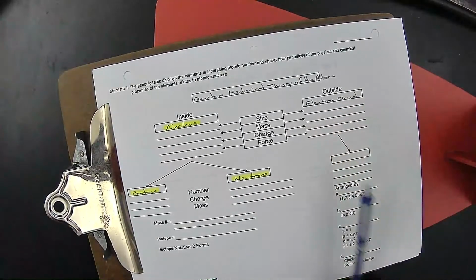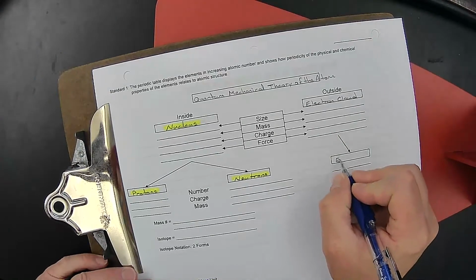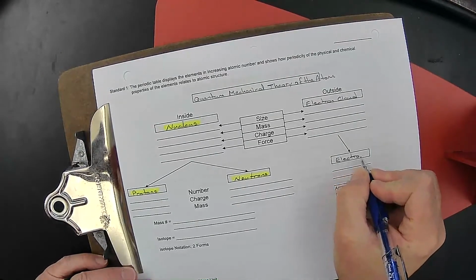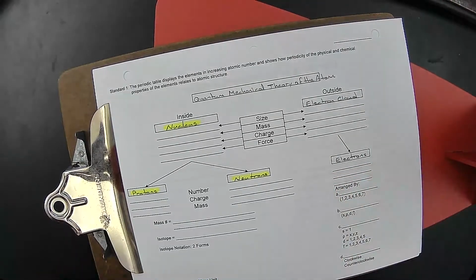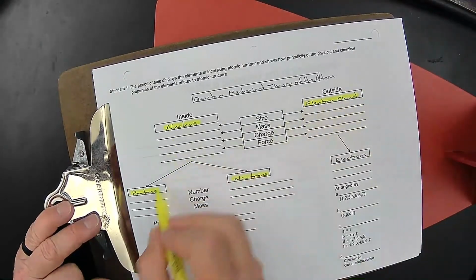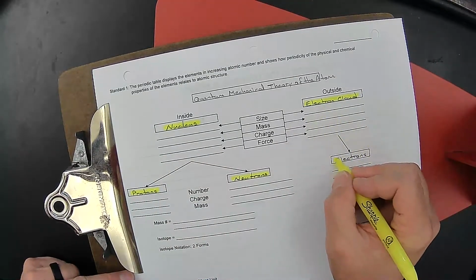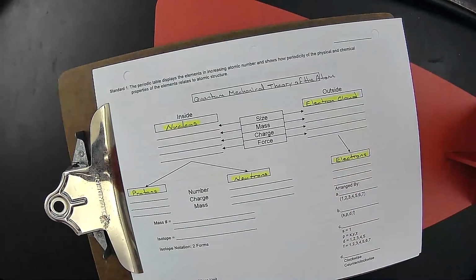The electron cloud only has one type of particle in it. It has only electrons. So we've got the inside called the nucleus. Protons and neutrons are in there.